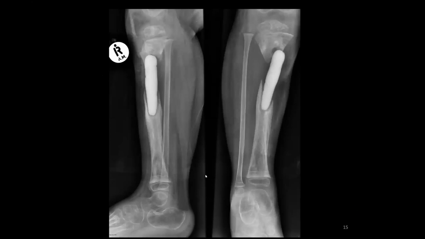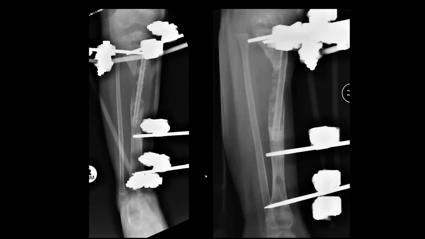There you can see the cement spacer, a few weeks after our first stage. We use the external cast immobilization during this period. Just a technical point, you can see the cement spacer is obliquely placed there, and that's not on purpose. You should avoid that, because you can see our non-vascularized fibula graft is now sitting in the same oblique orientation, which is obviously not ideal.